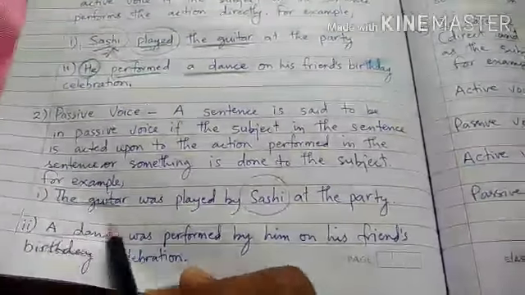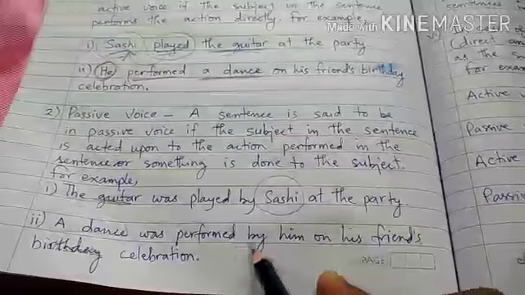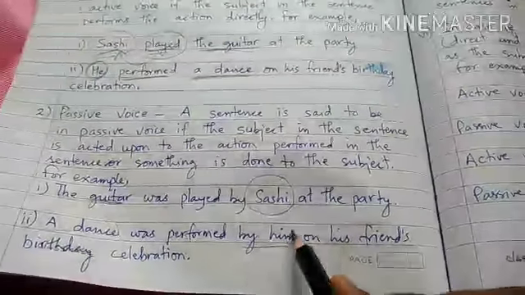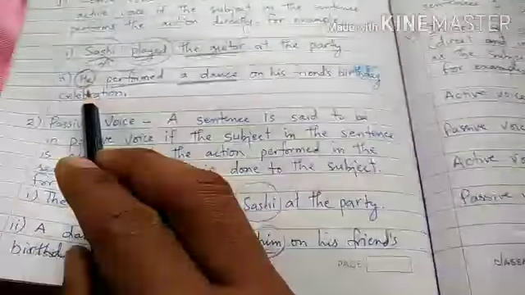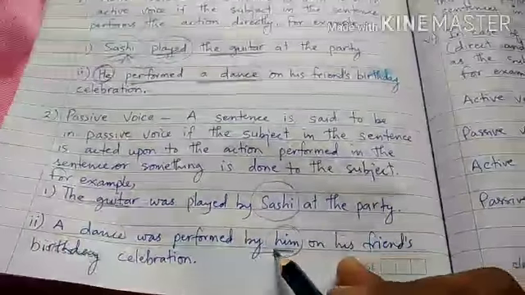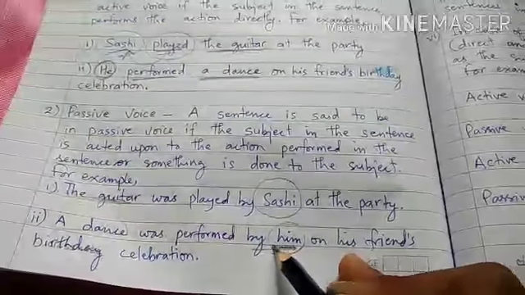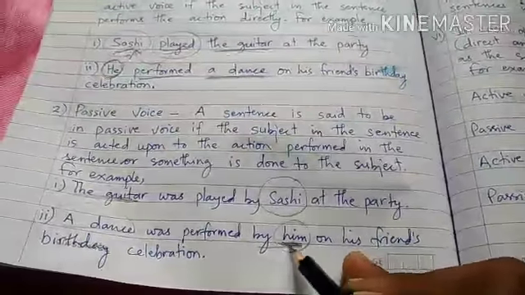So here a dance is subject, but when you read this sentence, who is the performer of the dance? Here, him. So he is changed into him. He is subject, but when it is changed into object, it will become him. Okay, like she becomes her. Okay, like they becomes them, we becomes us, like this.